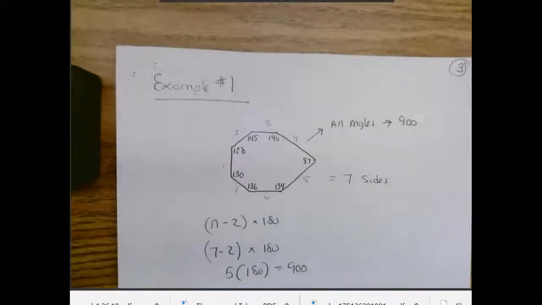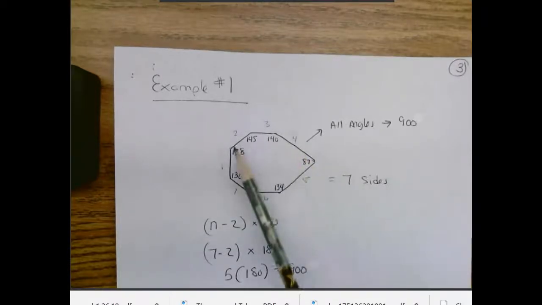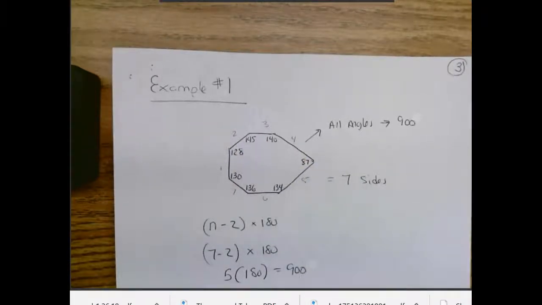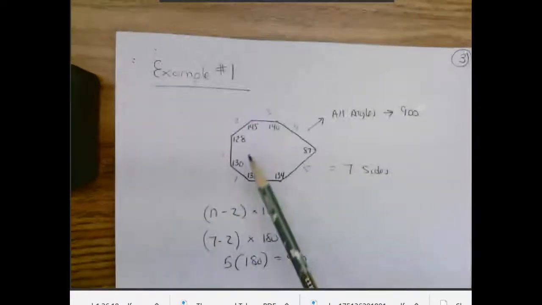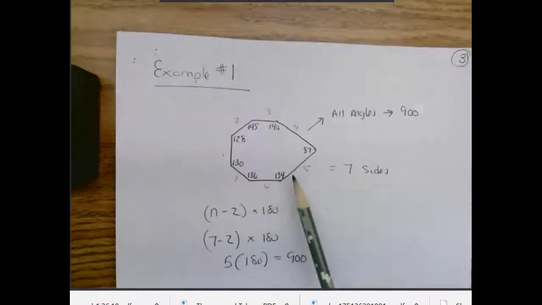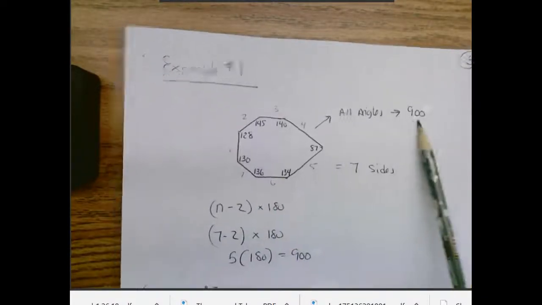So then if we do an example, here's example 1. So I have this shape here, a heptagon. It has 7 sides. We can count them: 1, 2, 3, 4, 5, 6, 7. And we could use this formula, but first let's just see what they all are. If we took 87 and 140 and 145 and 128 and 130 and 136 and 134 and 87, and add them all up together, we would see that they're equal to 900 degrees.